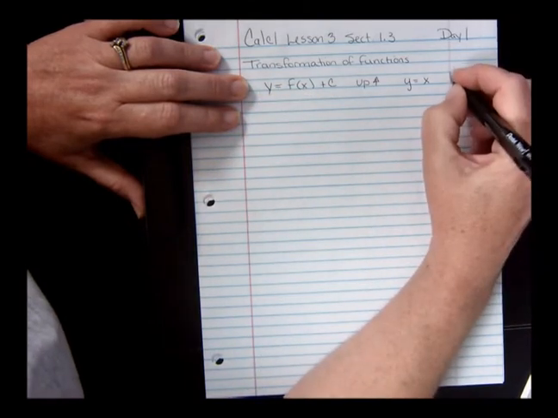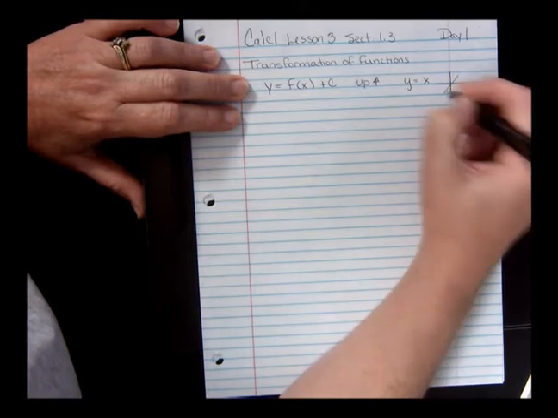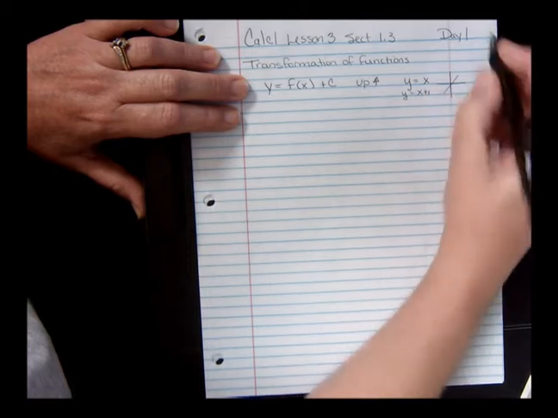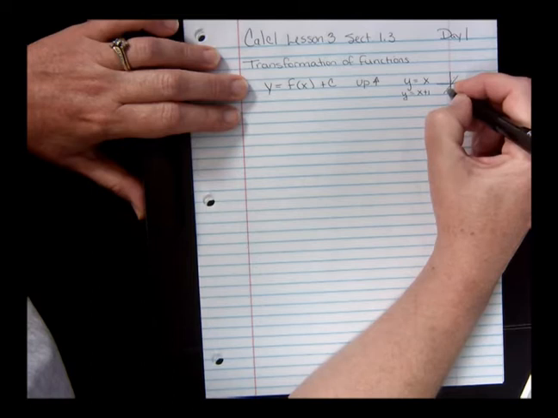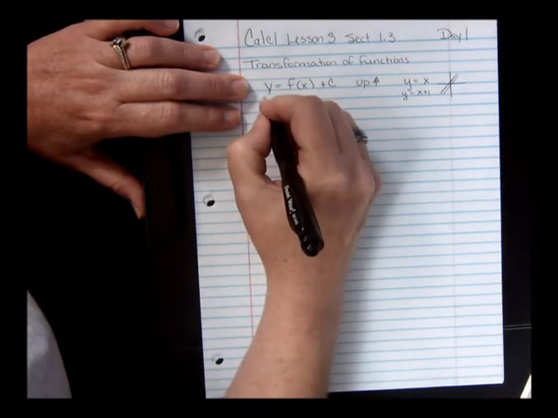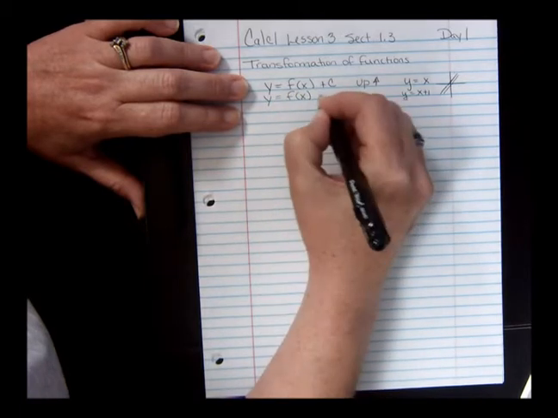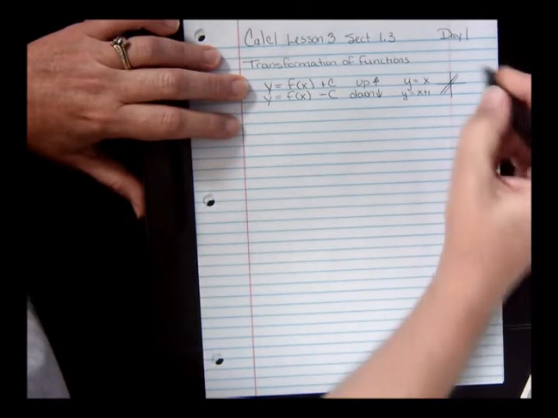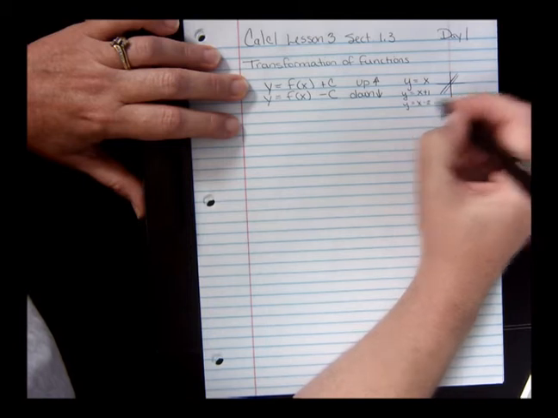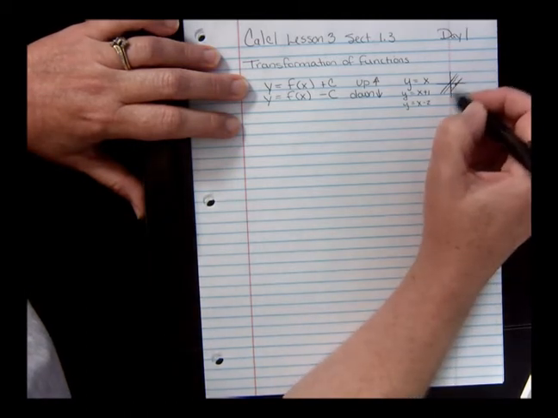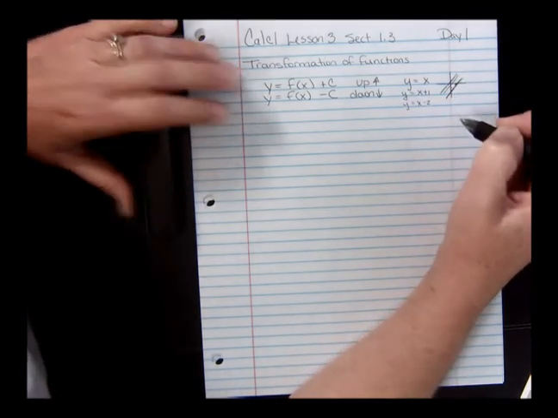So for instance, you know that y equals x is a parent function, linear function, just going through the origin here. If I would add 1 to it, I would just move everything up 1, every single point up 1. And then I would have a line that looks like this. Likewise, I can take a function and I can subtract c from it, and then it will go down that amount. So if I have y equals x minus 2, I start back at my parent function and I move down 2. I move all of my points down 2. And then I have another line that goes through the y-intercept at negative 2.